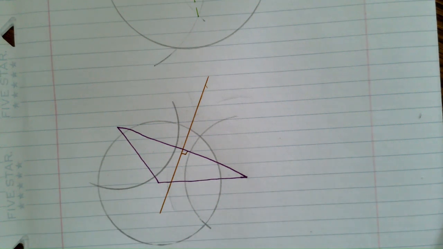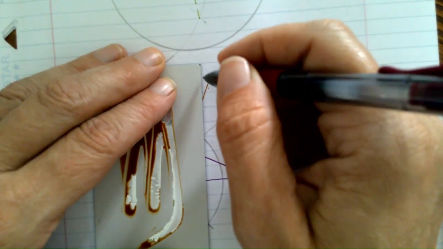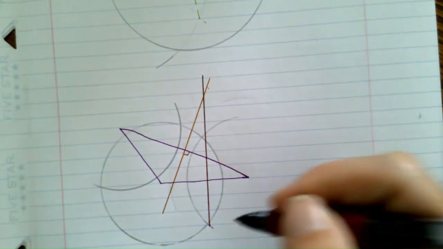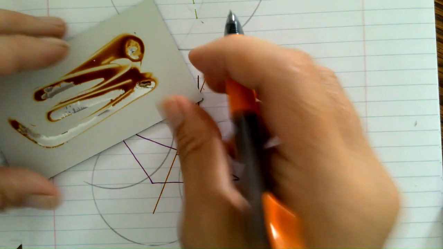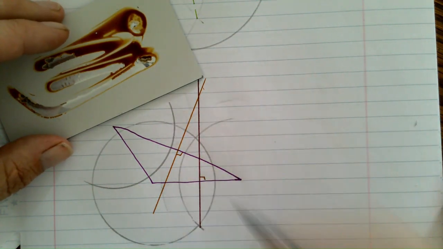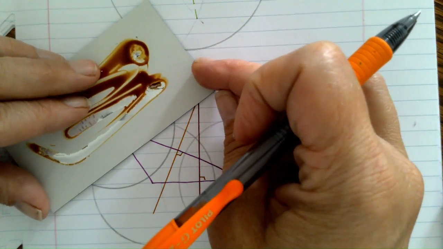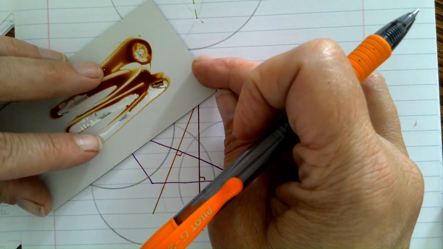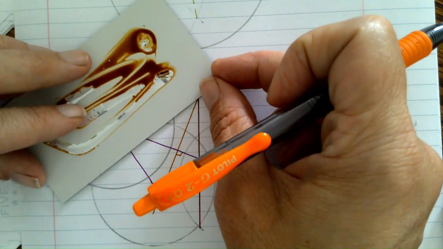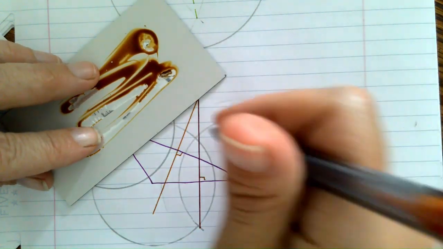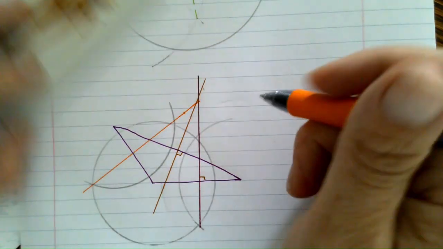So when I connect here, but when I connect, oh, I forgot to mark which one that one was. There we go. Trying to make sure I line everything up really well. There we go.